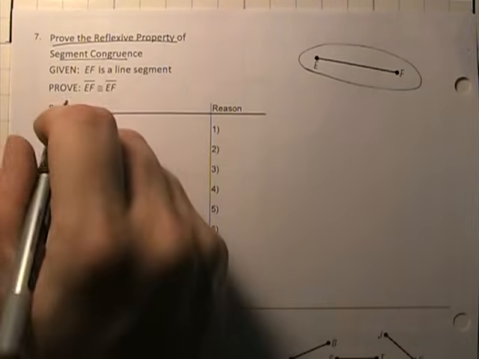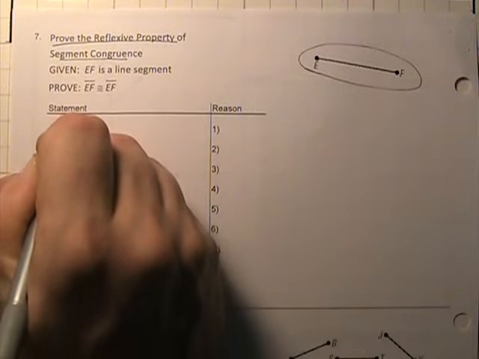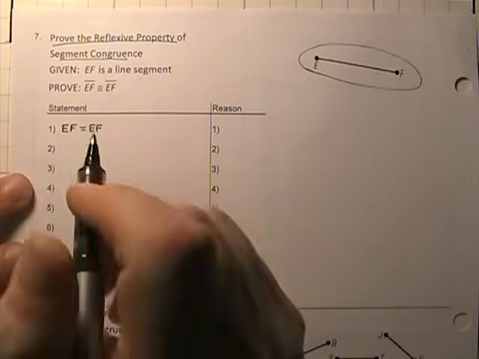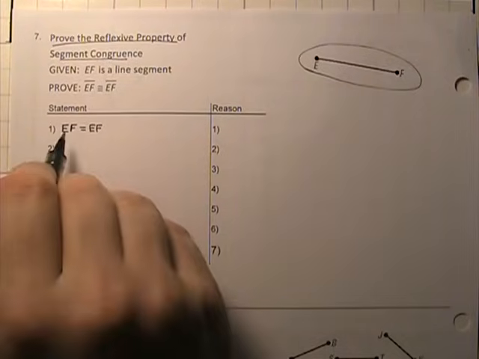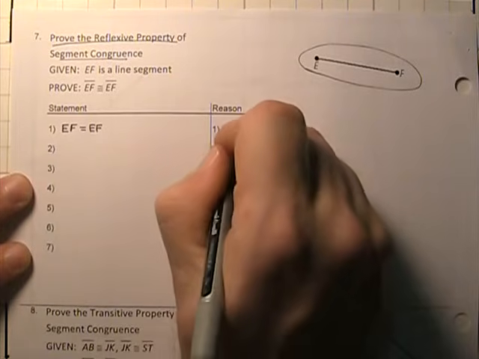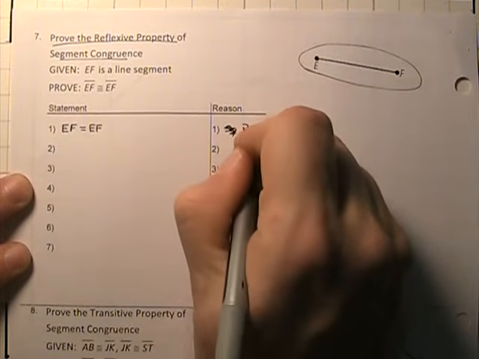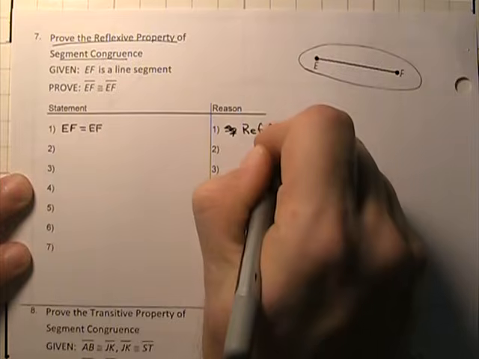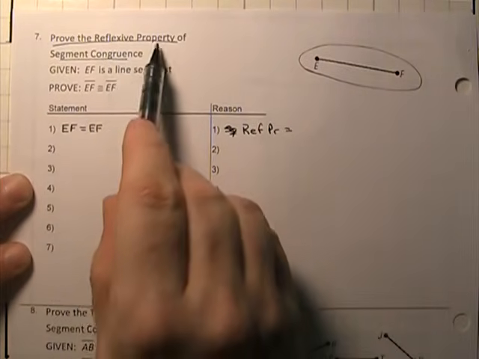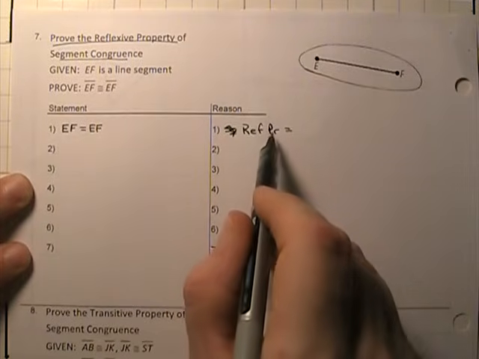In this case, I'm going to start with length EF equals length EF. This is something I can always say, a number equals a number, and that's because of the reflexive property of equality. Remember, I can't use the reflexive property of congruence, but I can use the reflexive property of equality.